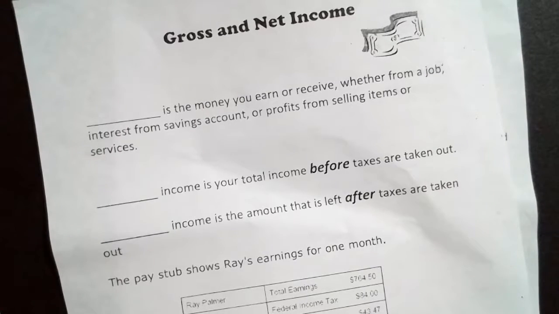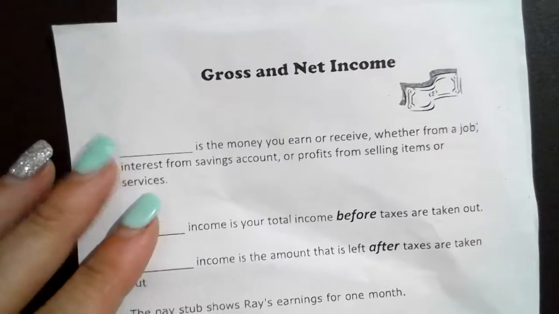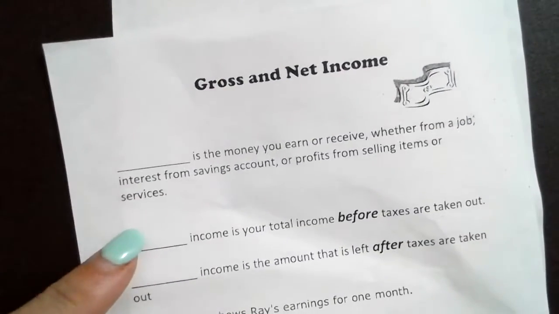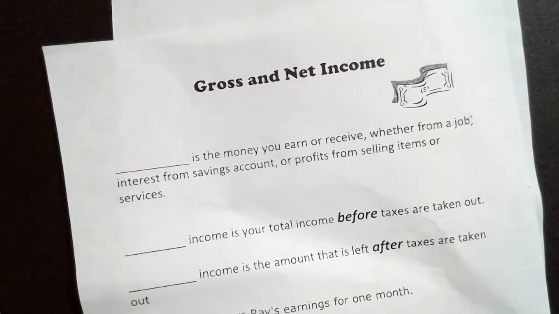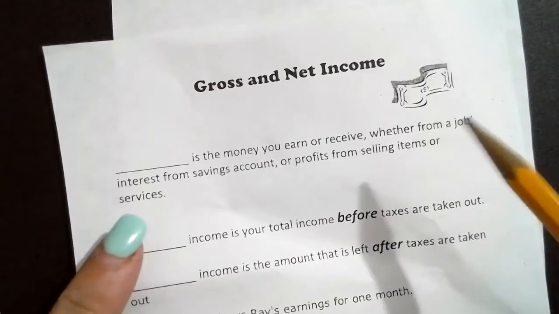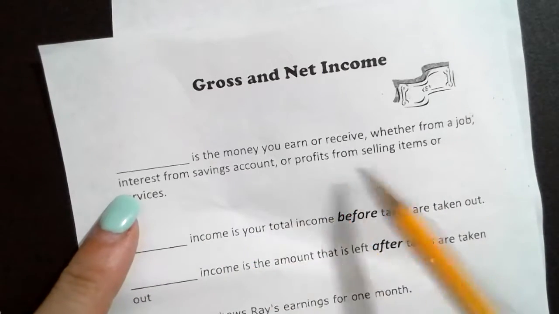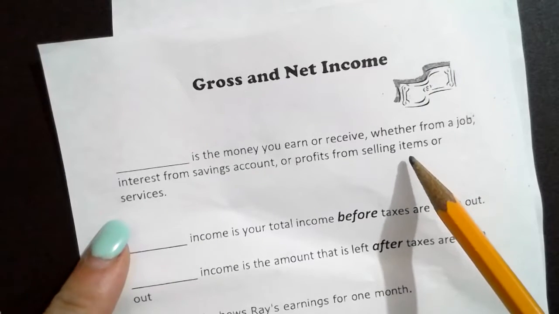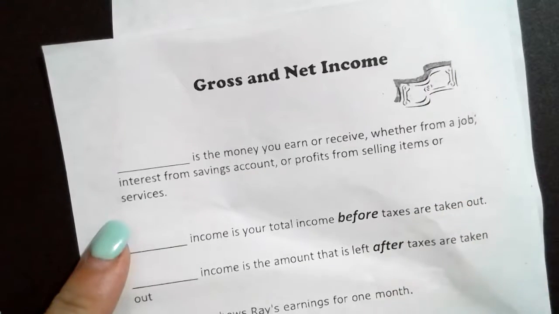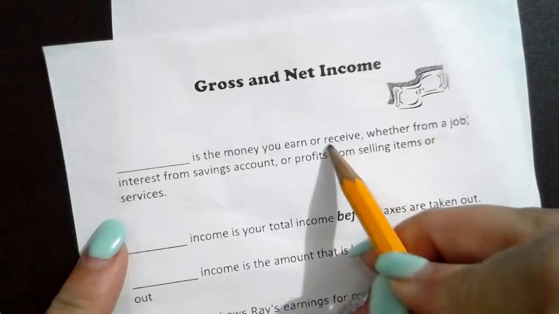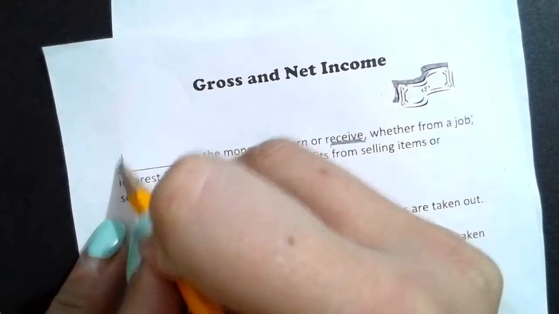All right, so it says gross and net income. And again, we will put this in our math log and put it in our table of contents in just a little bit. So the first thing it says is blank is the money you earn or receive, whether from a job, interest from a savings account, or profits from selling items and services. So when you receive money, it is income.